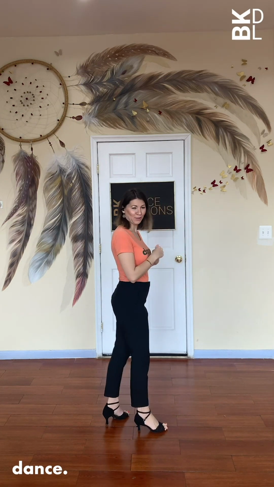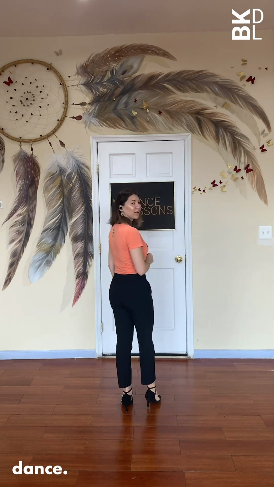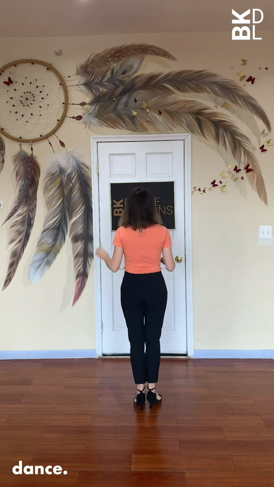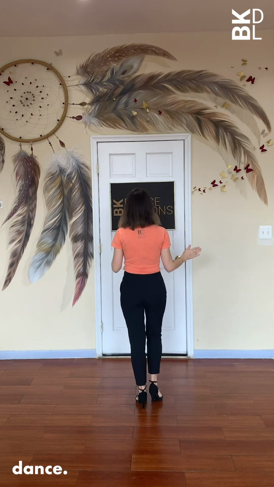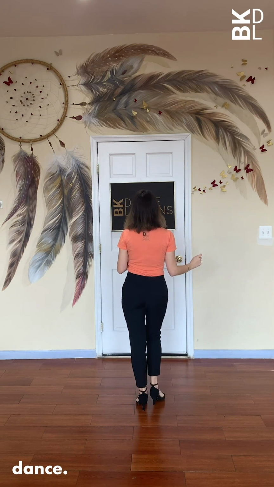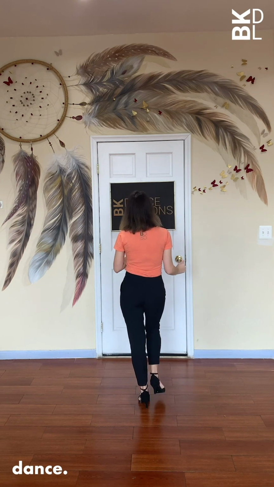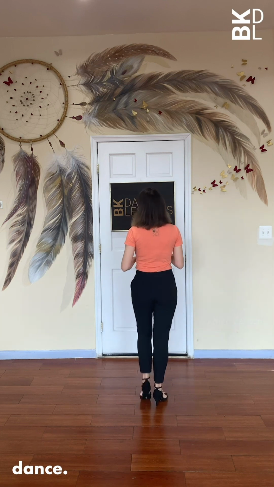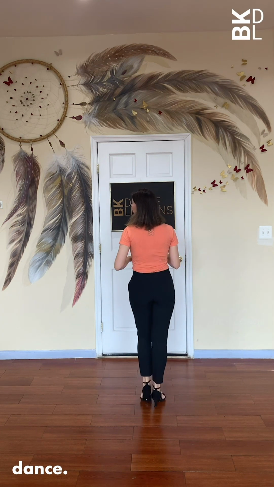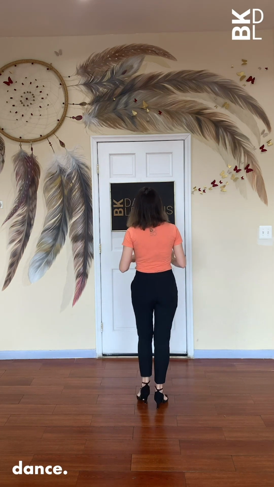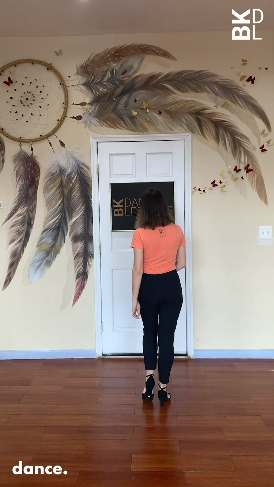So I'm gonna do it from the back for the leader first, and then for the follower as well. I'm gonna repeat several times so you can do it with me. So starting with the left foot, and 1, 2, 3, tap, 5, 6, 7, tap. 1, 2, 3, tap. 5, 6, 7. Last time. 1, 2, 3, tap. 5, 6, 7, tap. And now for the follower, starting with the right foot.